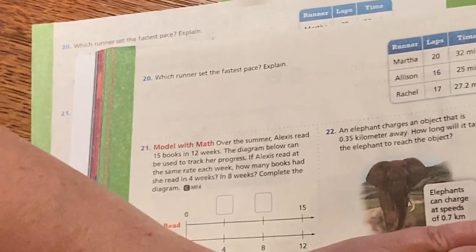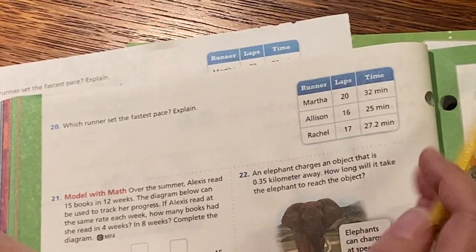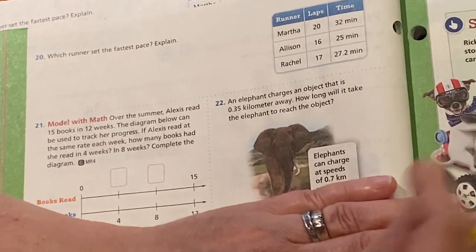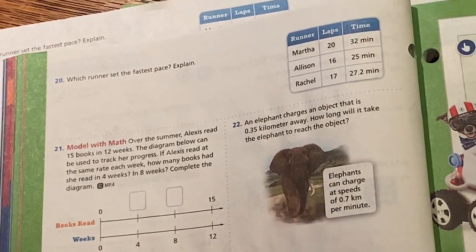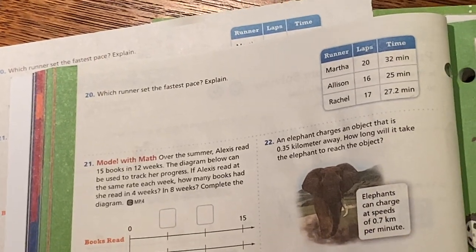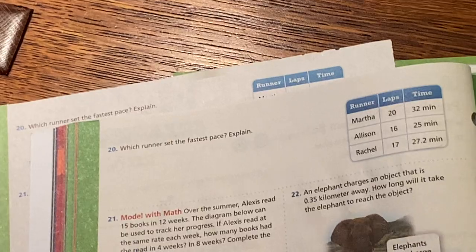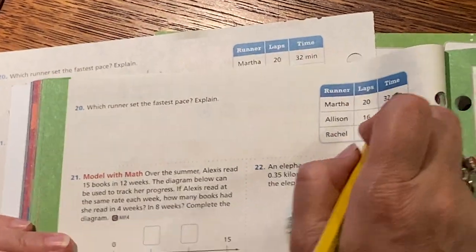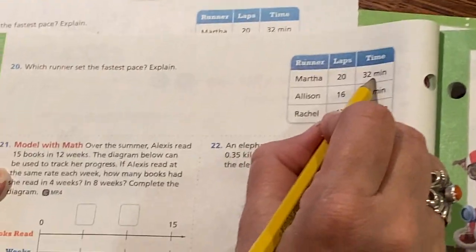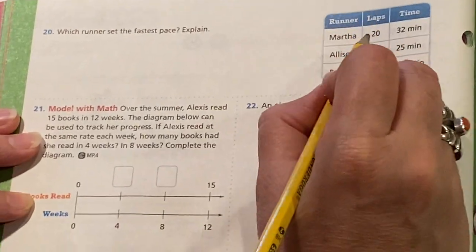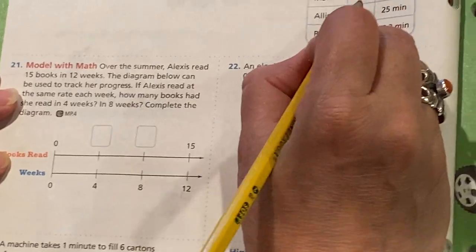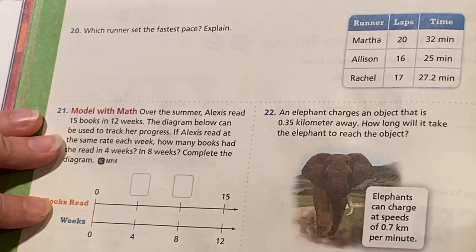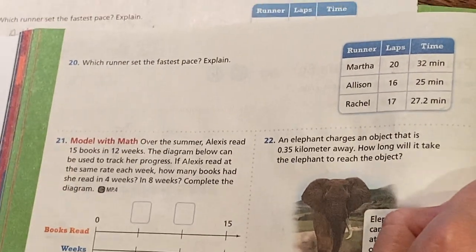Not necessarily, because Martha ran more laps. It took her longer, but she ran more laps. So you can't just look at the table. You have to find out what their unit rate per lap was, okay? So how would you do that? If you divide the amount of time they ran by the number of laps they ran, you'll get how long it took them to run each lap. And then you'll have something you can compare.